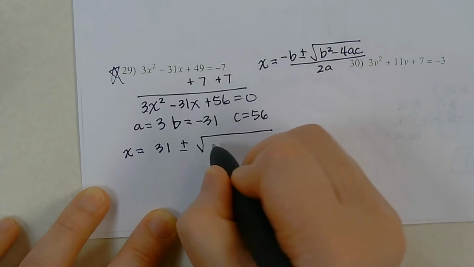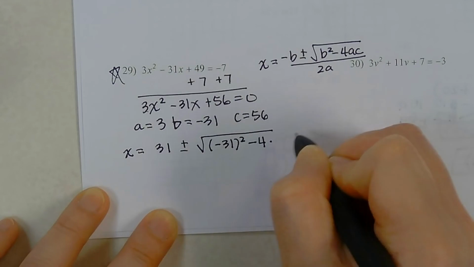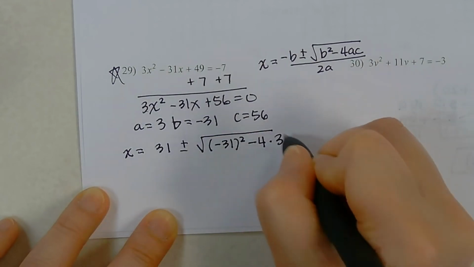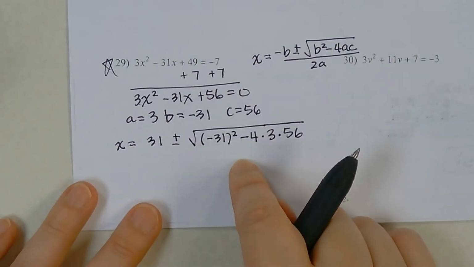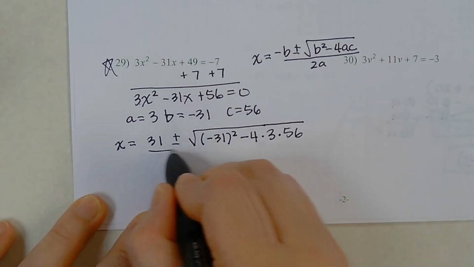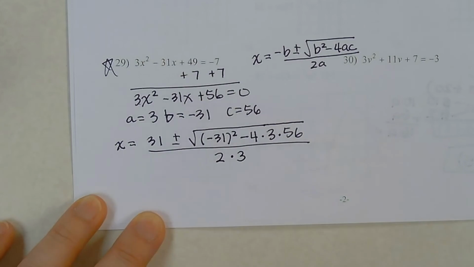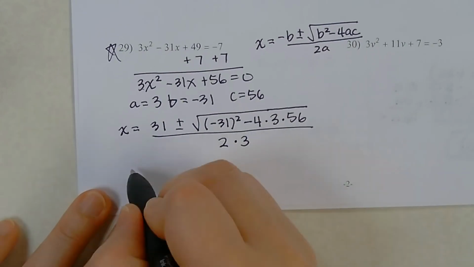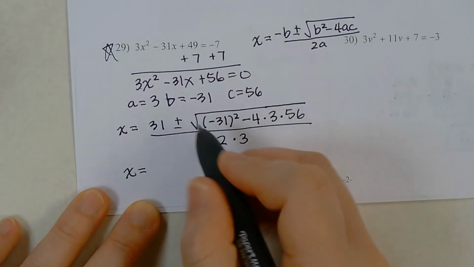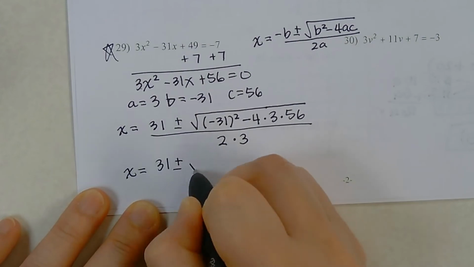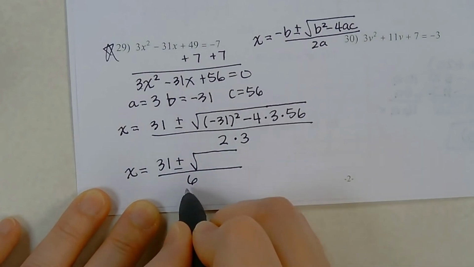All right. And then this is going to be b squared, so negative 31 squared, minus 4 times a times c. All right. So remember, you can always use the quadratic formula. It just takes a long time. All over 2a, 2 times 3. And then I like to simplify the stuff inside the radical. So I'm just going to copy that down and make this a little bit smaller. Over 6. Where did I get 6? 2 times 3. 6 on the bottom.